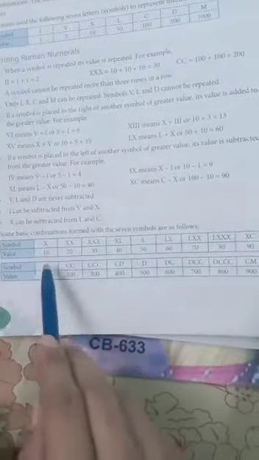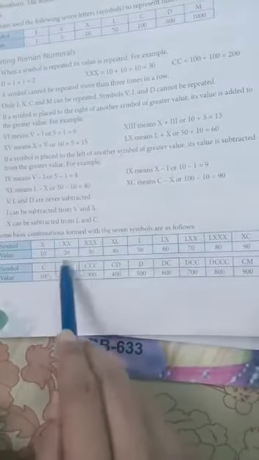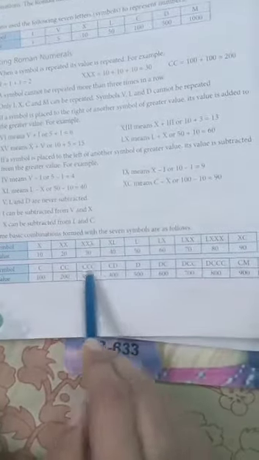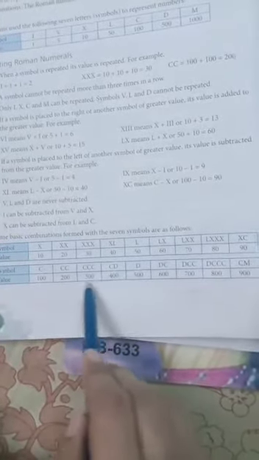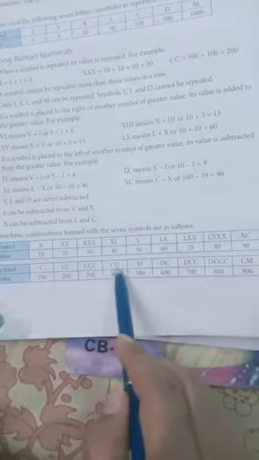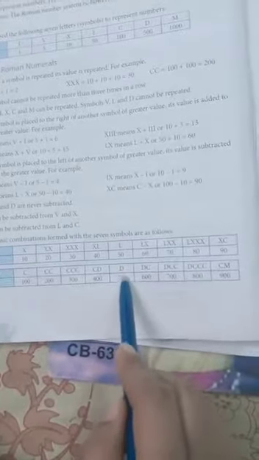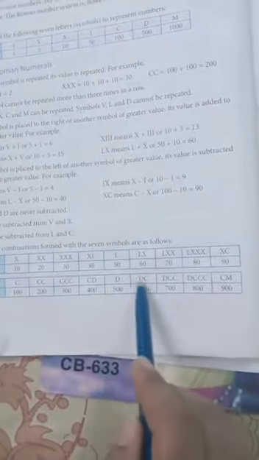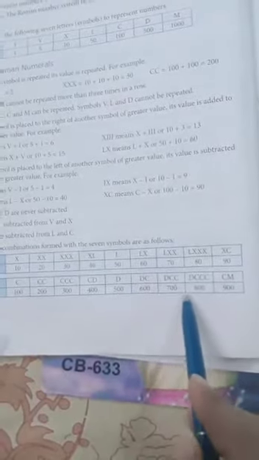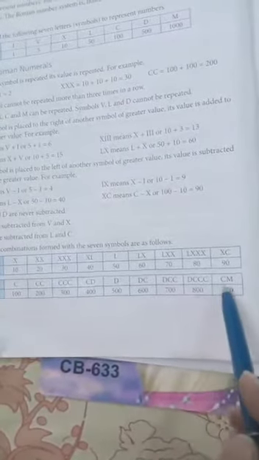Simple. Look here. C stands for 100, CC stands for 200. If 3 times C, it will stand for 300. For 400, we will use the symbol CD. For 500, all of you know it's D. For 600 DC, 700 DCC, 800 DCCC, and 900 CM. Please look at this table carefully and learn these symbols and their Hindu-Arabic numerals. Okay, thank you.